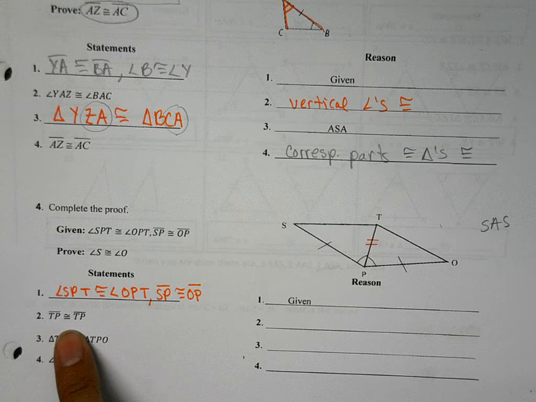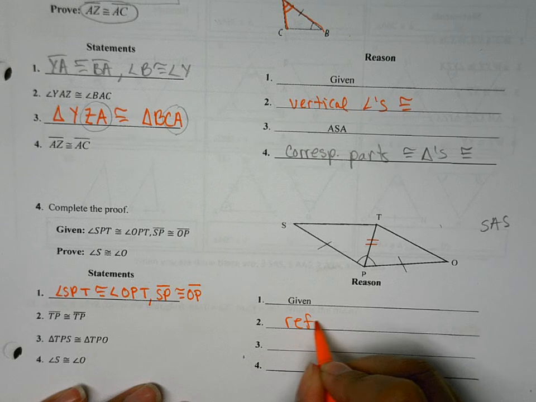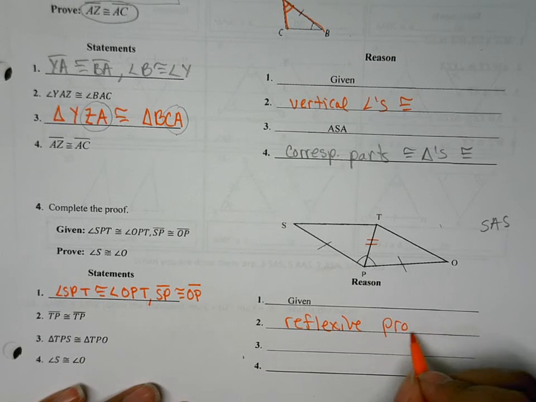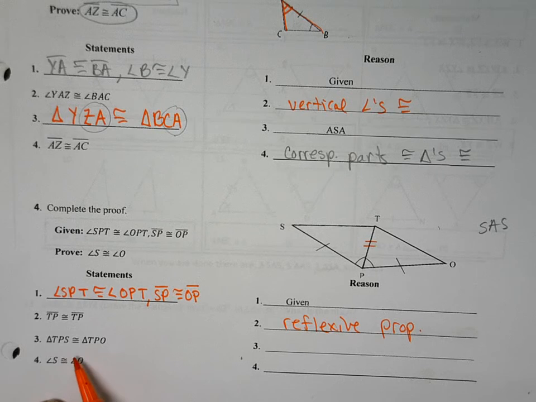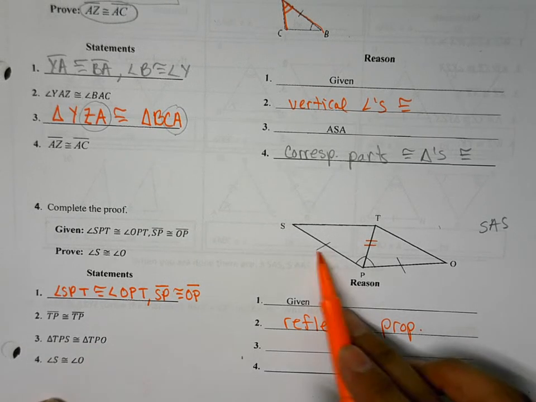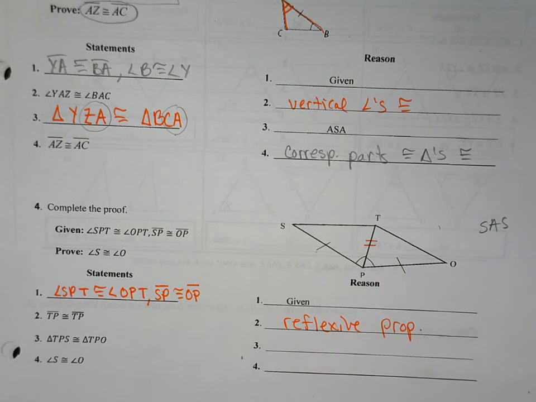Matthew, sorry. Can you tell me what you put here for TP is congruent to TP? Reflexive property. Good job. Do you guys agree with him? My other Matthew. Put that away. The next statement is the two triangles are congruent. We talked about it earlier. Why are these two triangles congruent?